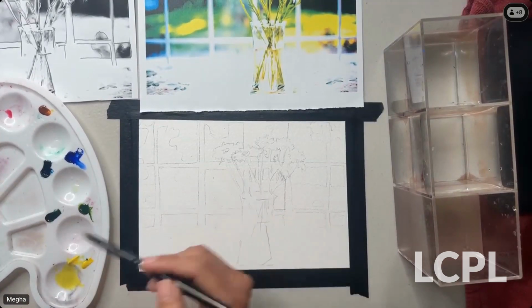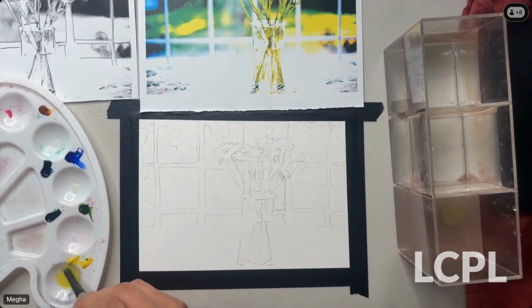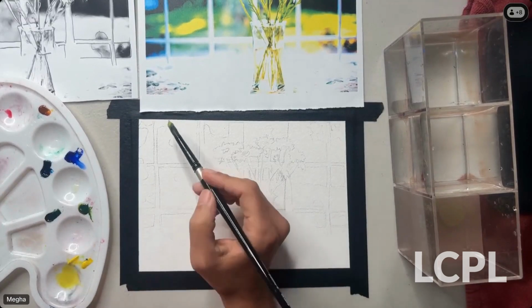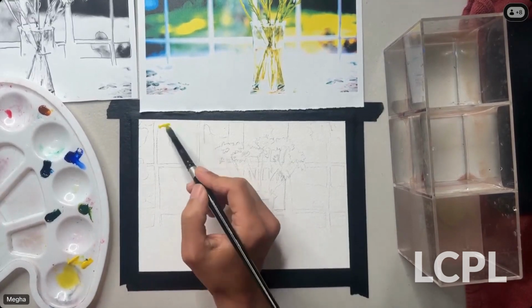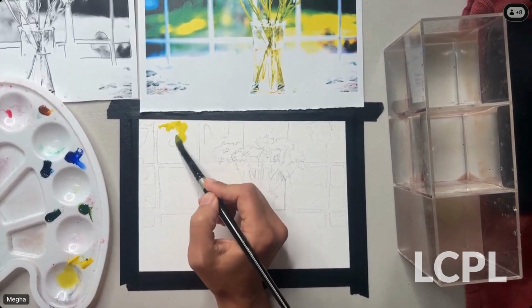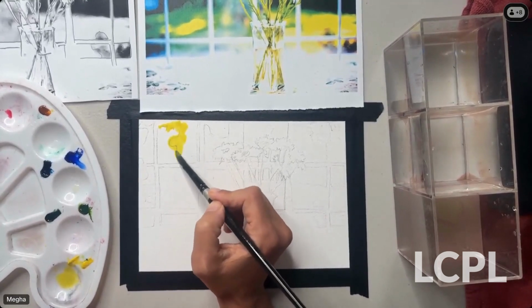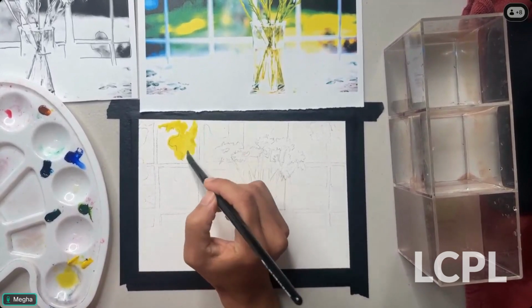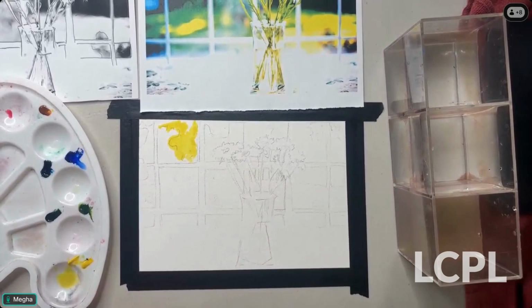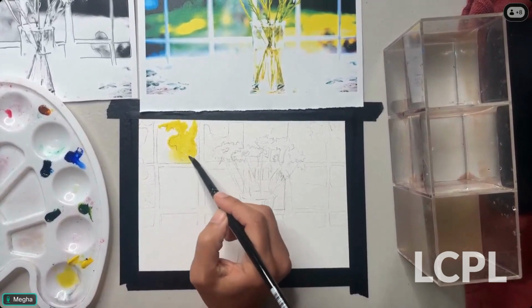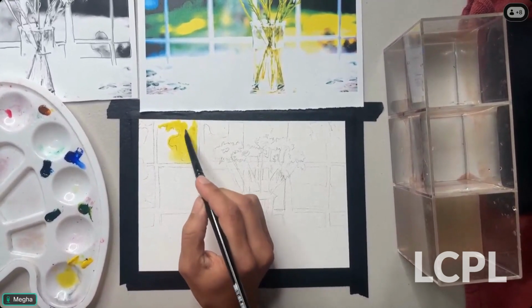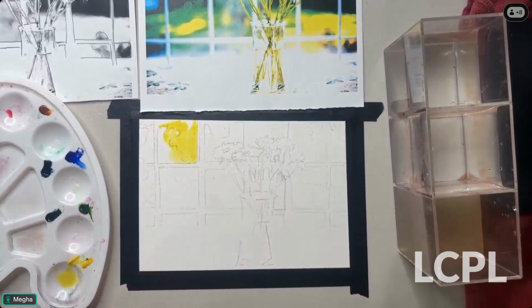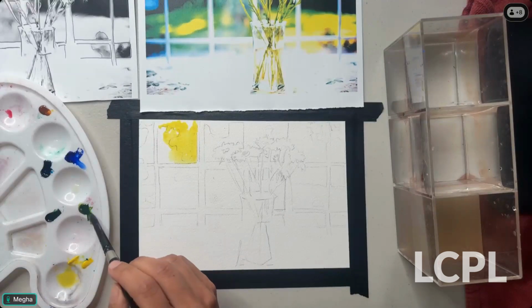And I'm going to make sure that the other colors mingle in it very well. I'm going to keep this light, not very dark. Okay. Some green here.